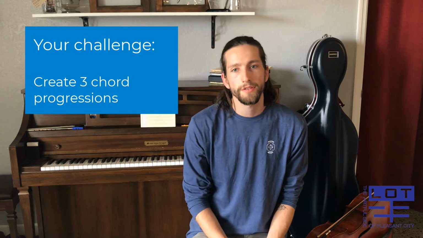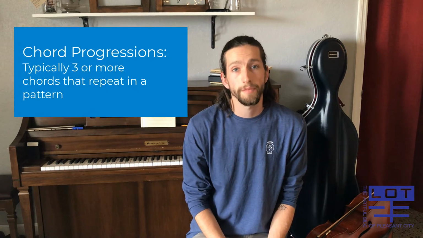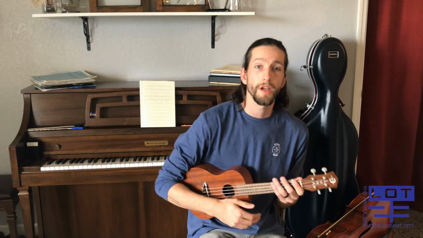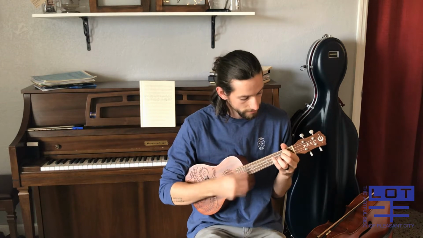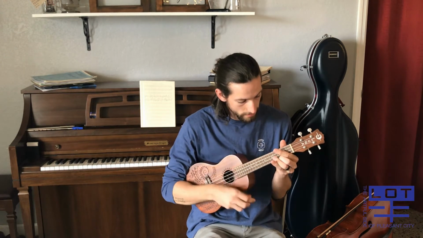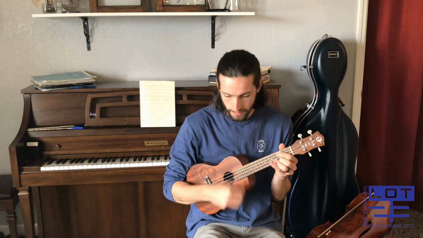Since we didn't get much chance to talk about progressions in our last video, here's how they're made. Typically, a chord progression is made up of 3 or more different chords that repeat in a pattern. So for an example, this is the chorus of Riptide by Vance Joy. It only uses 3 chords in the exact same pattern throughout the song. Another classic example is Viva La Vida by Coldplay, and it uses a progression of 4 chords through the entire song with just a slight variation for a bridge section.